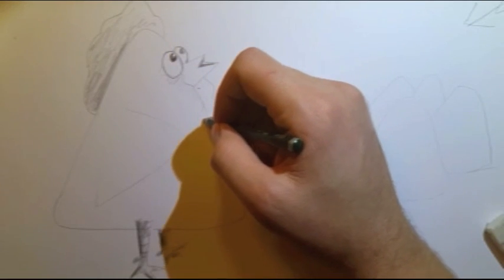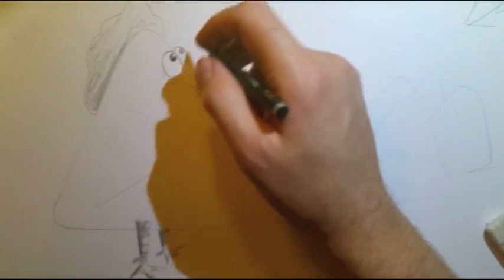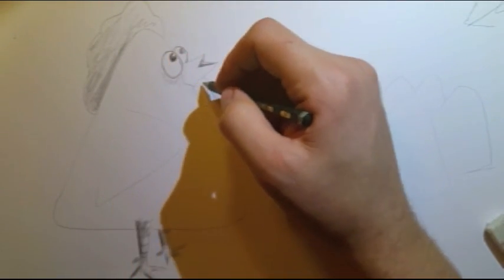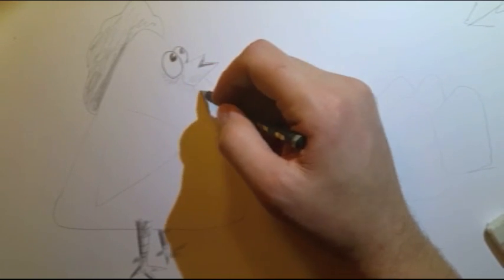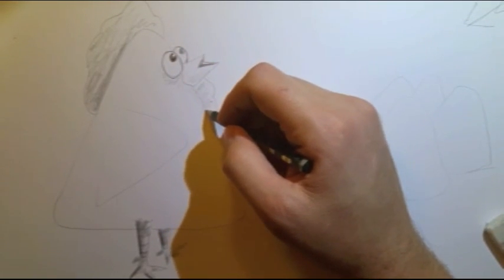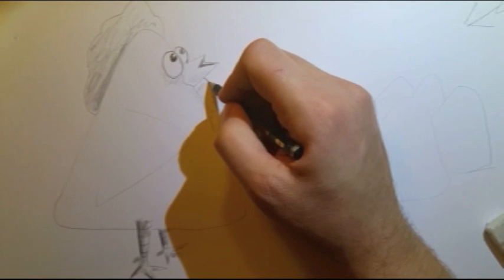Now look, I shade a little under the eye, a little under the beak. Everything gets a little bit of a shadow there. The eye and the beak are casting a shadow, so that's the other part to making something look like it has substance.